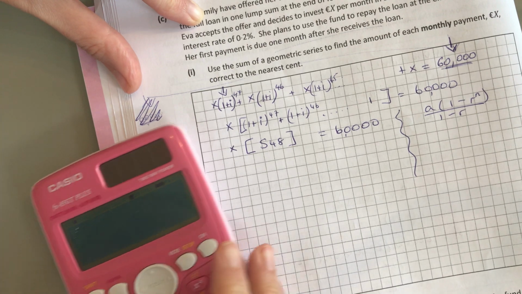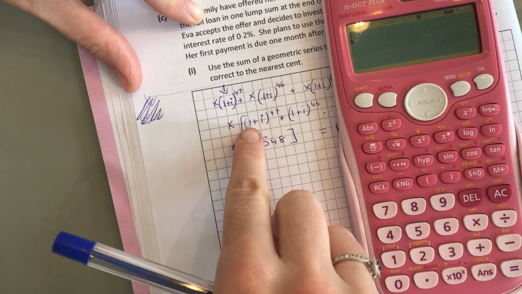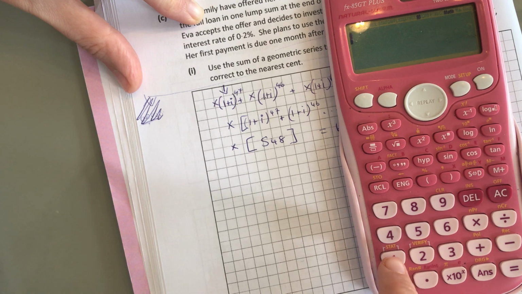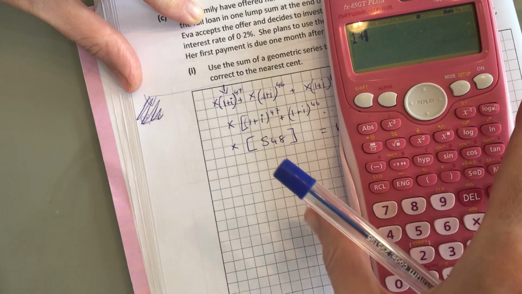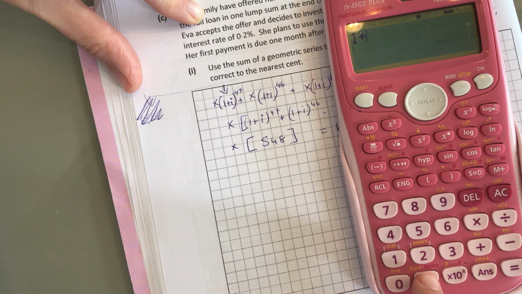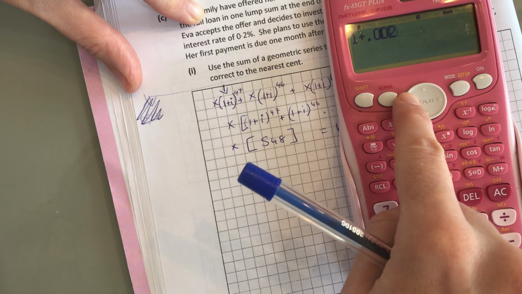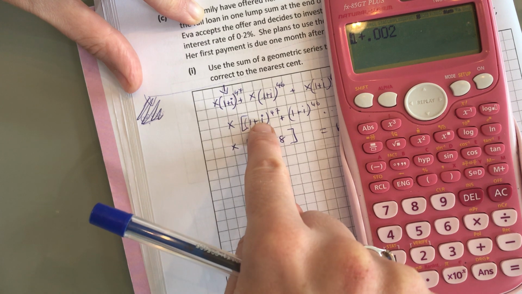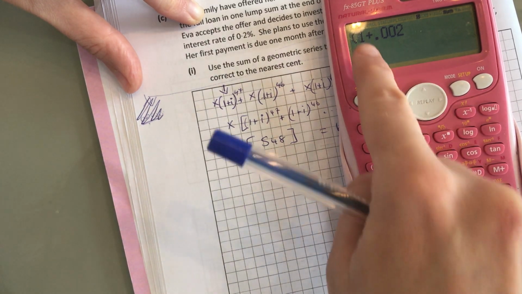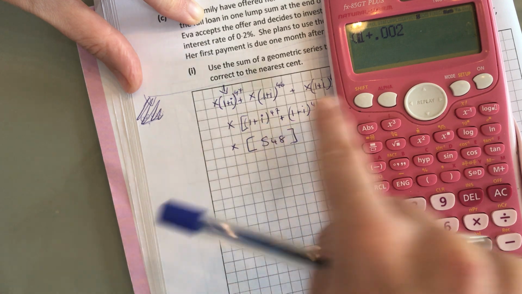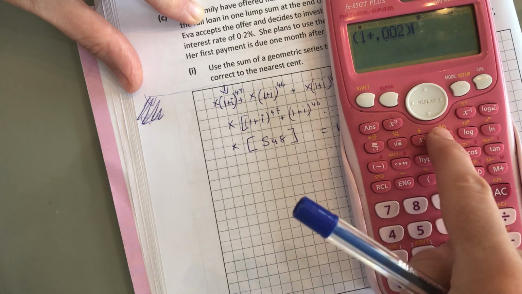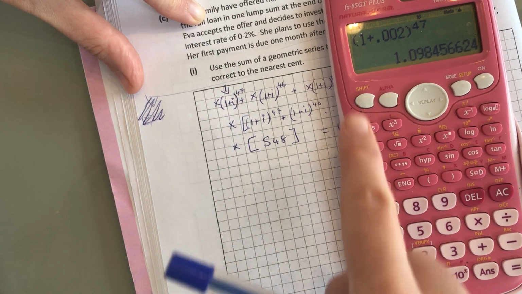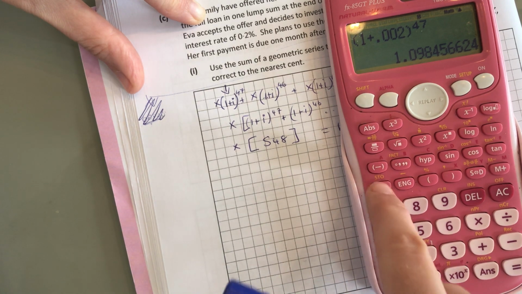So I'm going to start storing stuff in my calculator now. First term for me is 1 plus 0.002. That's my interest rate. So they've told me in the question. So 1 plus the interest rate to the power of 47. So there's my first term. I'm going to store it as A.